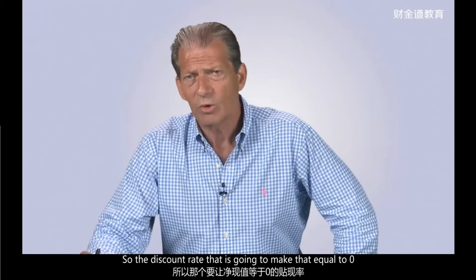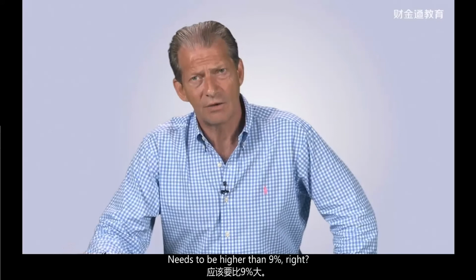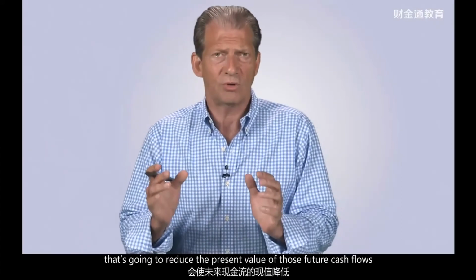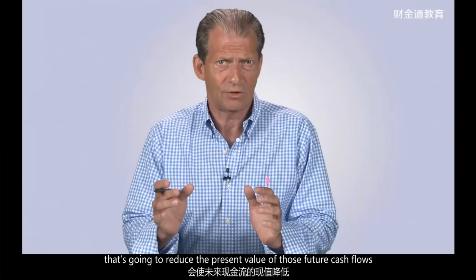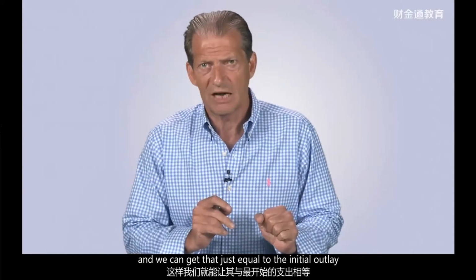So the discount rate that's going to make that equal to 0 needs to be higher than 9%, right? We use a higher discount rate. That's going to reduce the present value of those future cash flows, and we can get that just equal to the initial outlay.